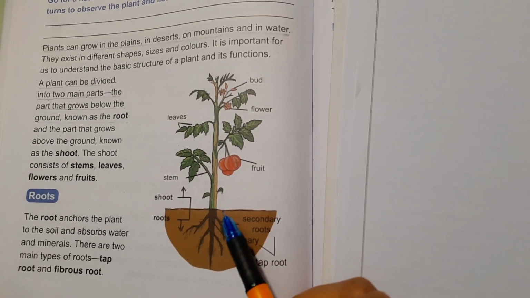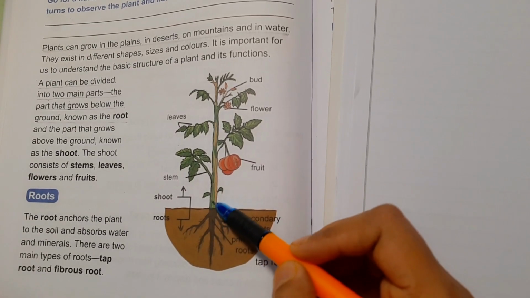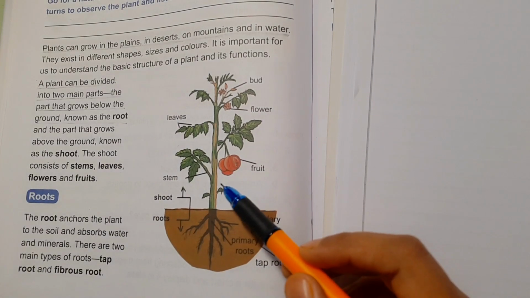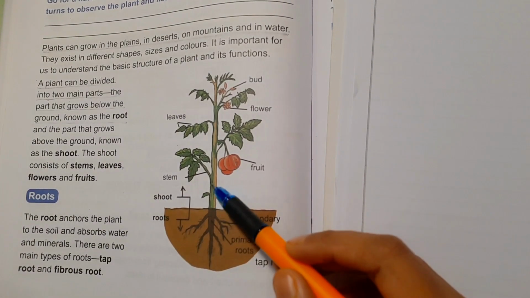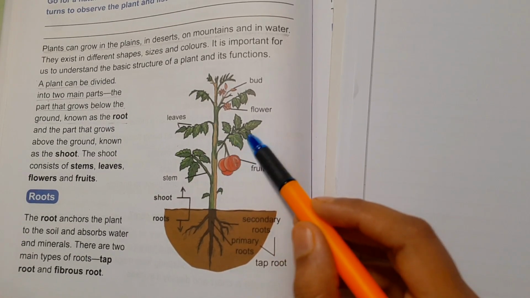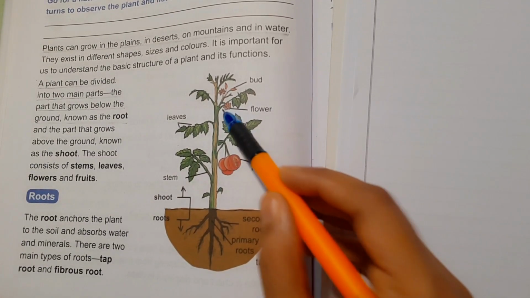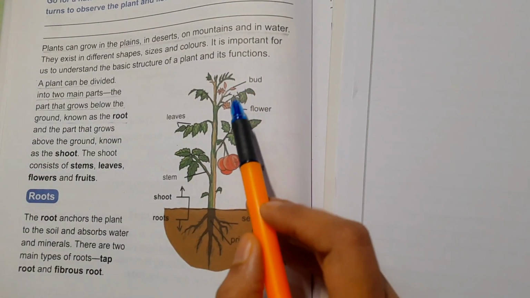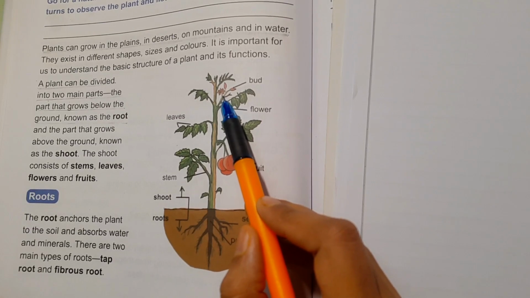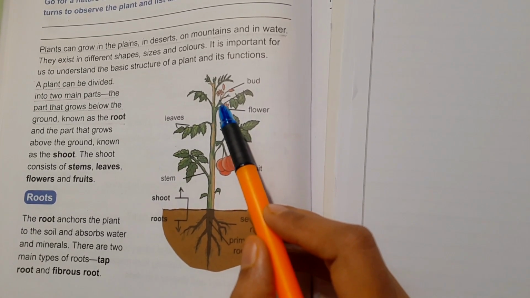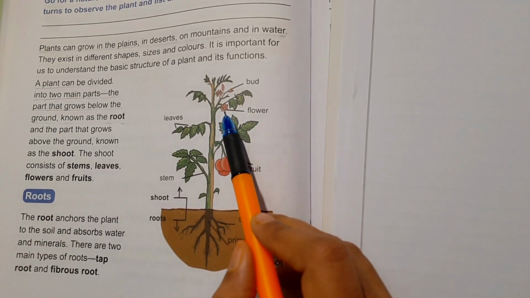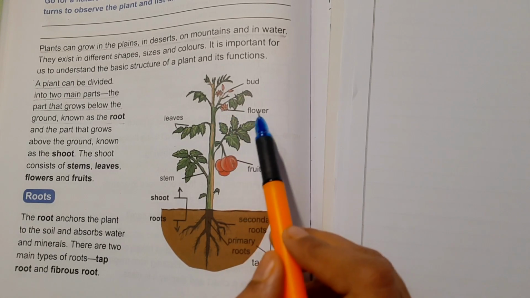The shoot consists of stems, leaves, flowers and fruits. See, this is the shoot. This complete portion is called shoot. So what can we see in the shoot? It has stems, it has leaves, it has flowers, it has fruit. Now you see, when the flower is about to grow, the small portion which you see here is the bud. Then when it grows, we call it a flower.